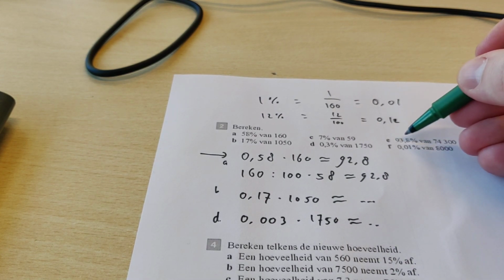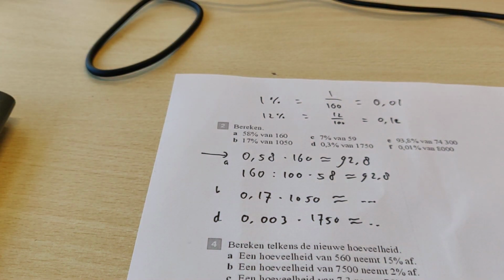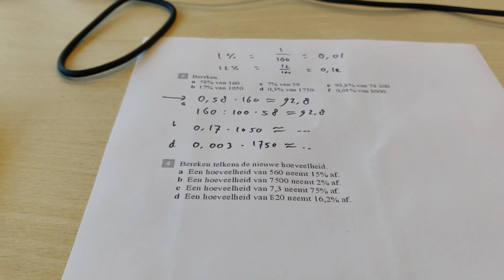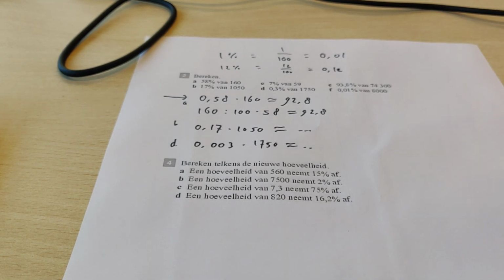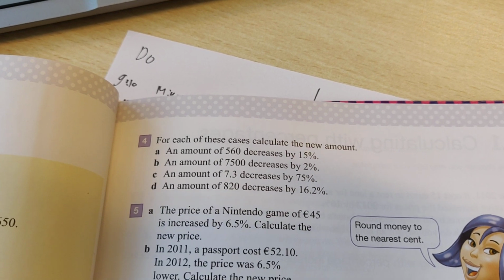Yes, always take the percentage, move the point 2 places, and then multiply that with the given number that you have. Alright, that's exercise 2. Then we're going to go to exercise 4. Then we have to calculate a new amount. Let me read the question from over here. It says, for each of these cases, calculate a new amount.